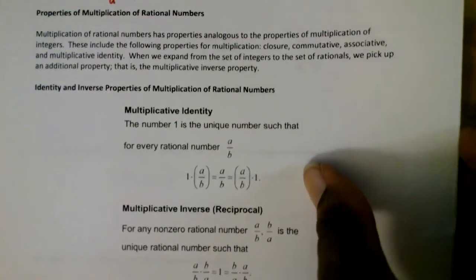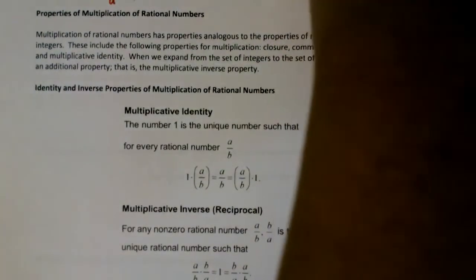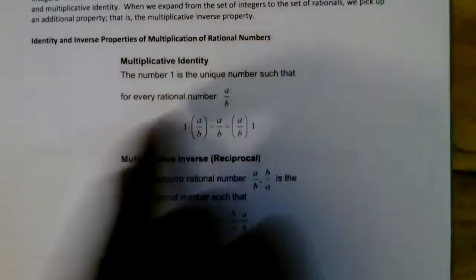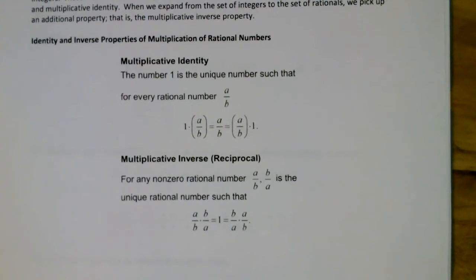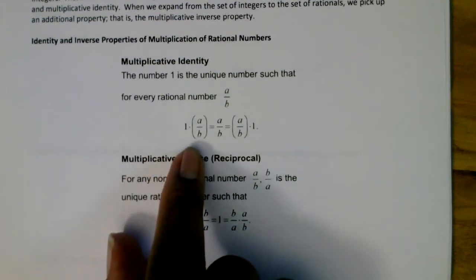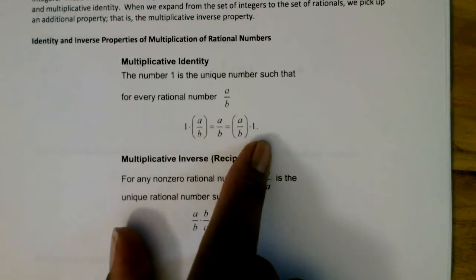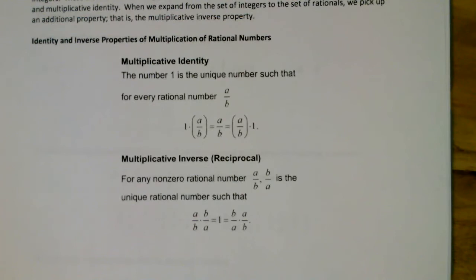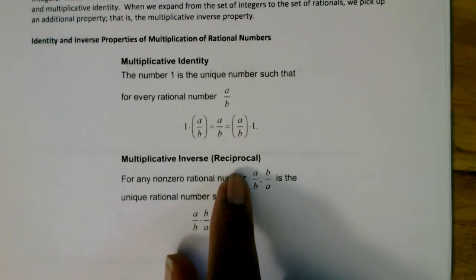All right, so here I got the identity and the inverse properties of rational numbers. We'll look at those, starting with the multiplicative identity. The number 1 is the unique number such that for every rational number A over B, 1 times A over B, or A over B times 1, would be A over B. And then we have the multiplicative inverse, which is another way of saying the reciprocal.